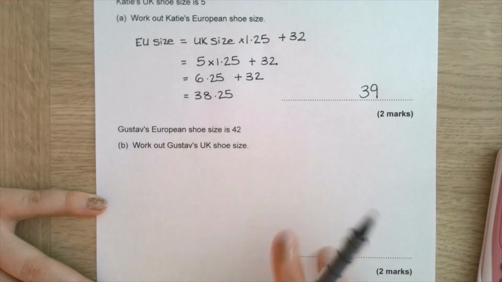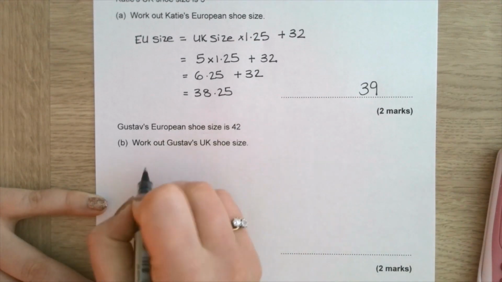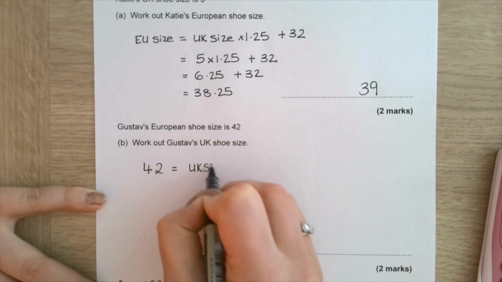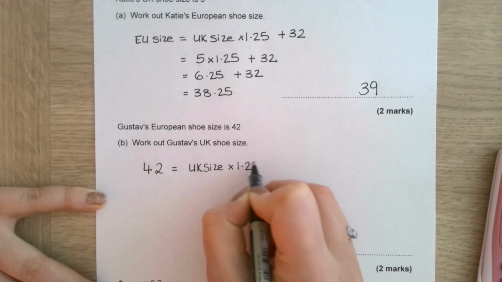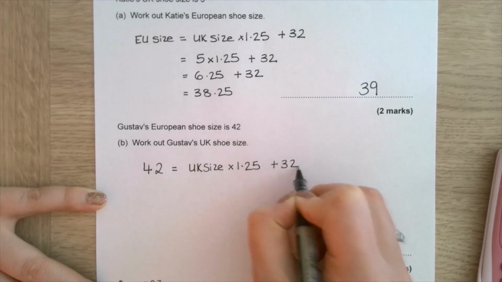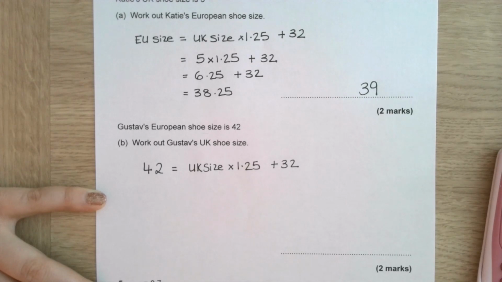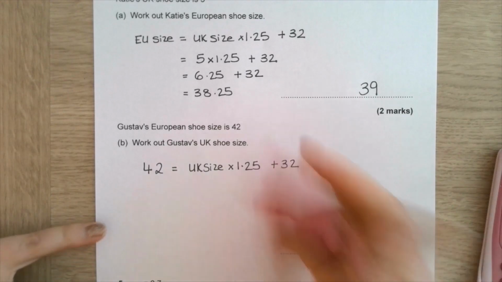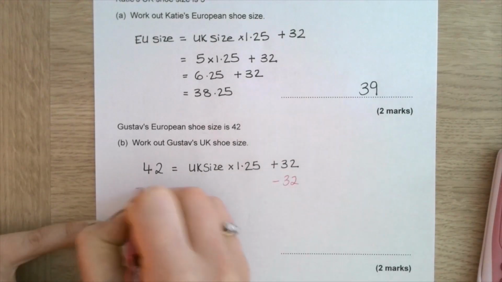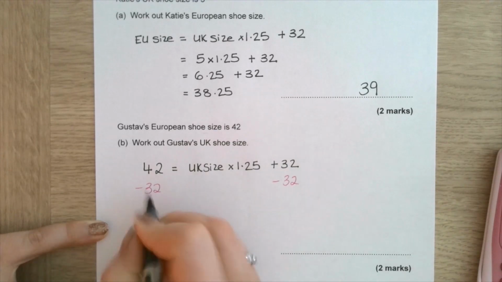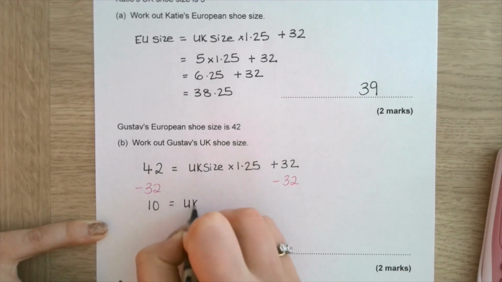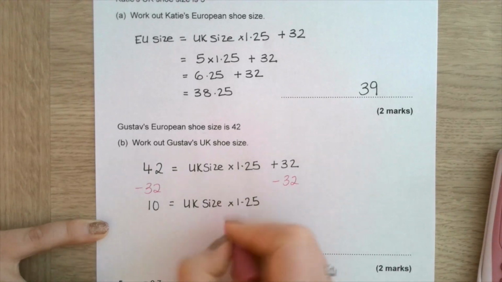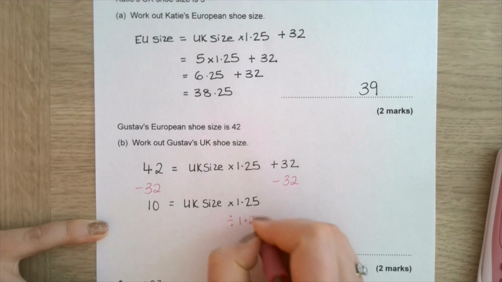Gustav's European shoe size is 42. Work out his UK size. So I know 42 is equal to his UK size multiplied by 1.25 and then add 32. So for this one I'm going to have to work backwards and solve the equation. So I'm going to subtract 32 from both sides. That leaves me with 10 is equal to the UK size times 1.25. I now need to divide both sides by 1.25.